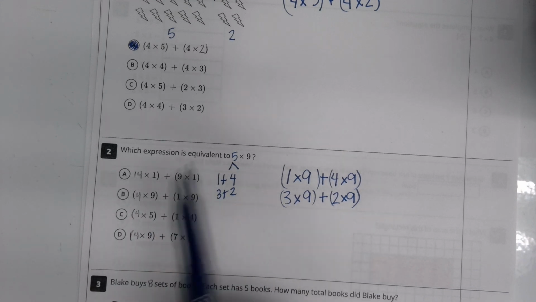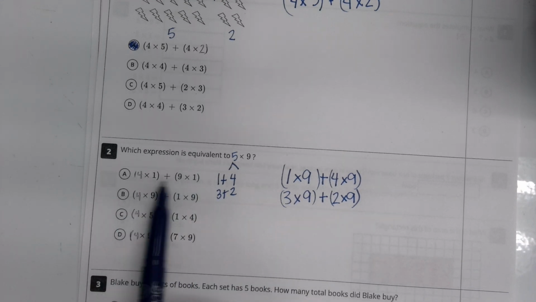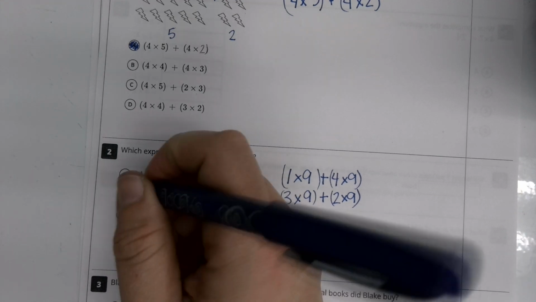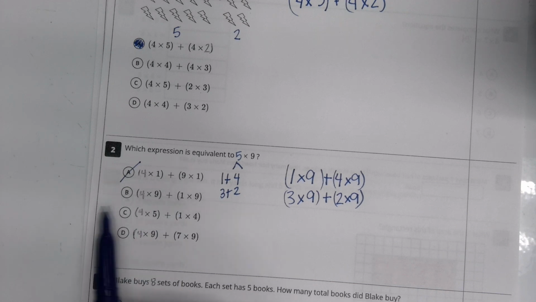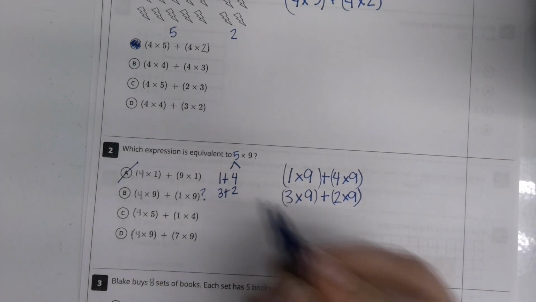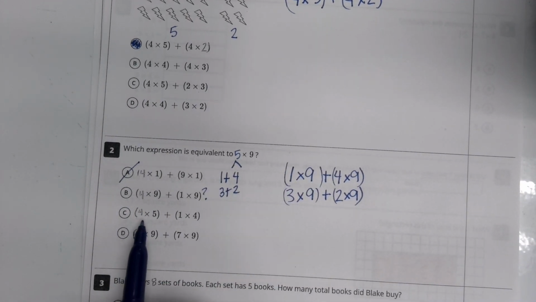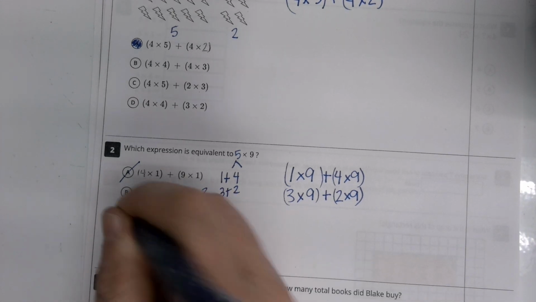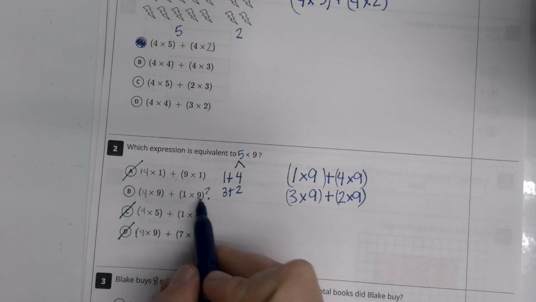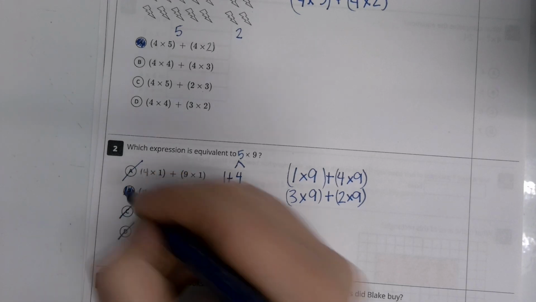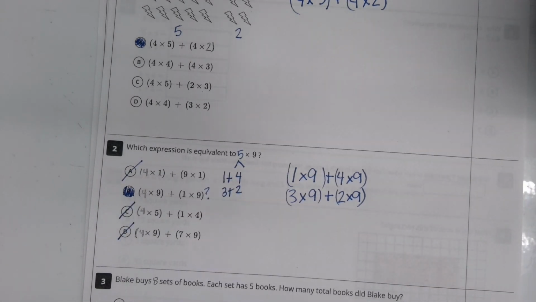Obviously that's B. They could also say, okay, these are not both times 9 or both times 5, so it can't be it. These are both times 9, and 4 plus 1 does equal 5. That could be it. These are not both times 5 or both times 9, so it can't be it. These are both times 9, but 4 plus 7 does not equal 5, so that cannot be it. So we have B as our option. There are several ways to solve this.